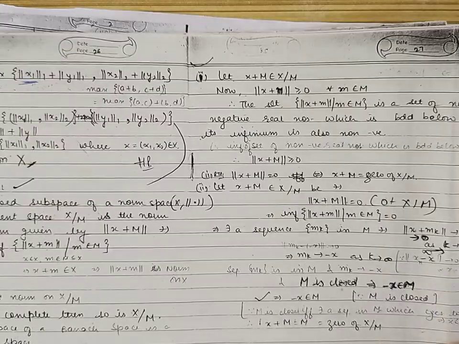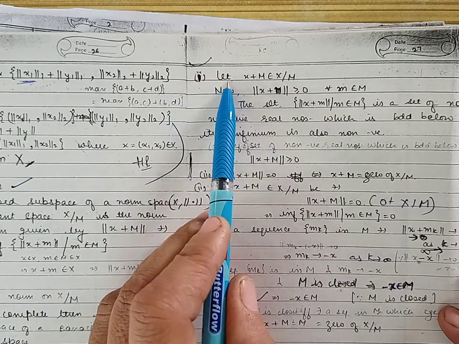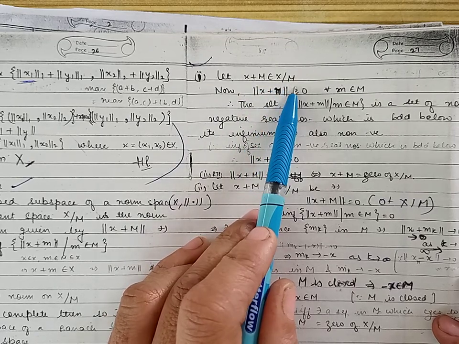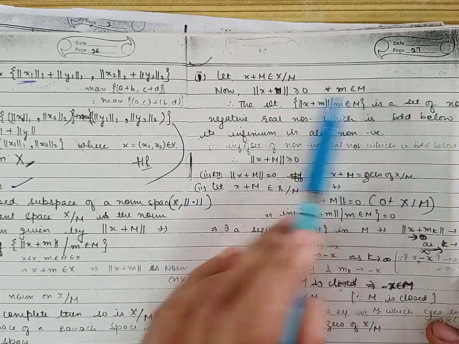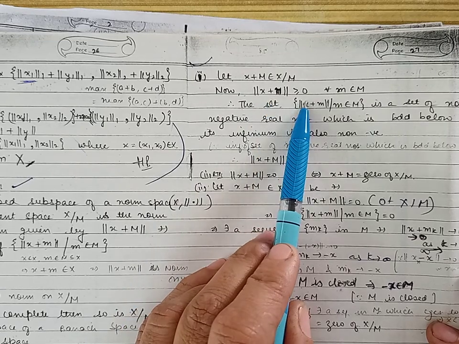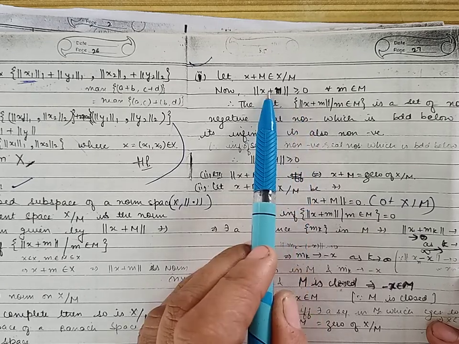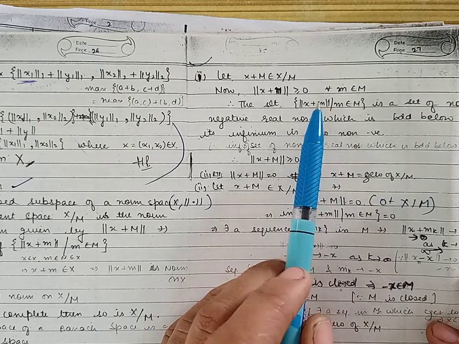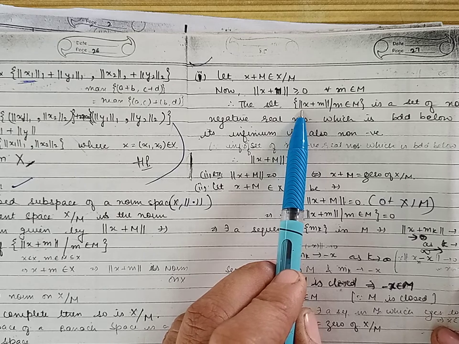In order to prove this, we are to prove the four properties of norm. First property, we will prove norm is non-negative. So let us take an element x plus M belonging to the quotient space X by M. Now, because for every element m belonging to M, norm of x plus m is non-negative, this set consisting of the norms of these elements x plus m is a set of non-negative real numbers, and therefore its infimum will also be non-negative.